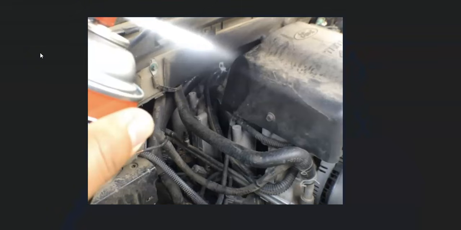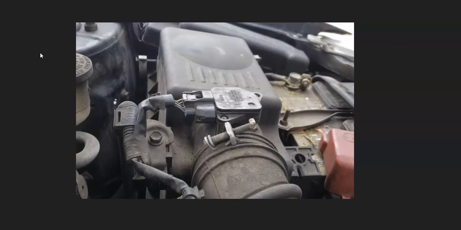Some mechanics will also use a spray. They'll start up the engine and then they'll spray wherever they think the vacuum leak's at, and if the engine idles up or changes idle, then they know that's where the leak is. So there's some different methods you go about trying to find a vacuum leak. But if you've done everything else and that code won't clear, then the next thing to do is to check for an intake vacuum leak.